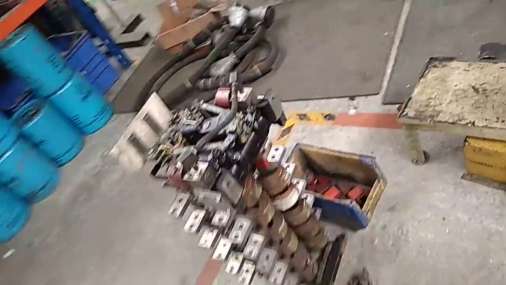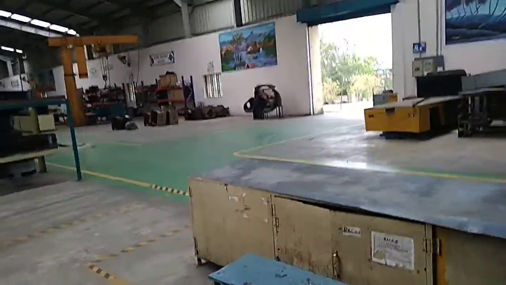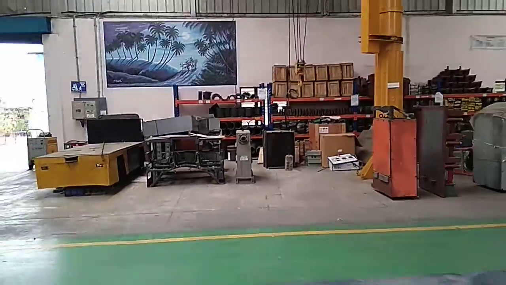This is all the machinery used in the electrical sections. I cannot explain it to you because I don't know about the working mechanism. So we are here because these are all our mechanical parts.